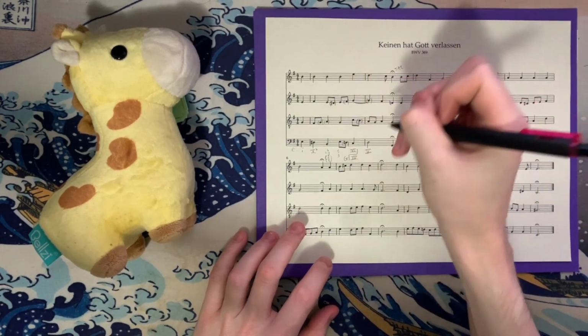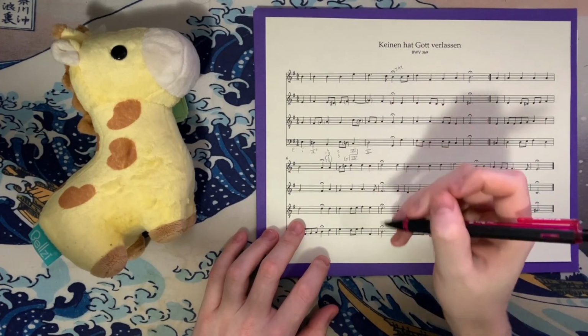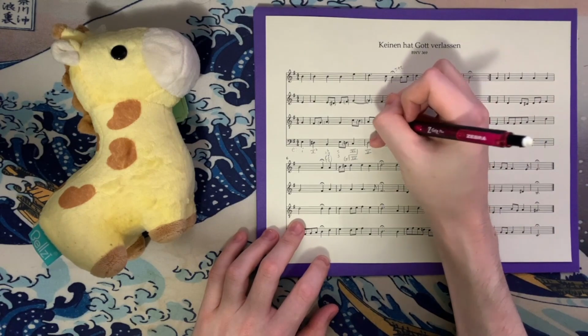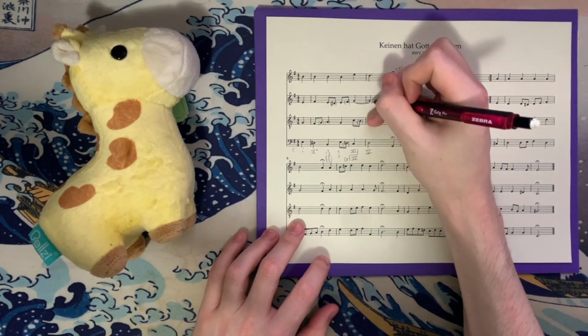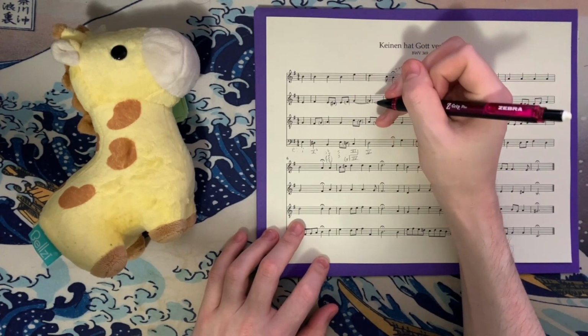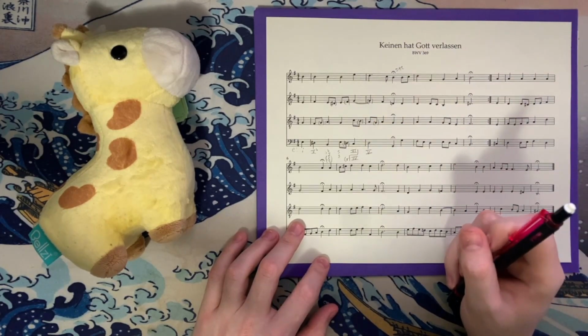This G is a 4-3 suspension over the bass. We typically see 4-3 suspensions over dominant triads anyways, so that's good. You see a little neighbor tone that also reiterates the suspension as well. It's a common ornamentation that we see in Bach.